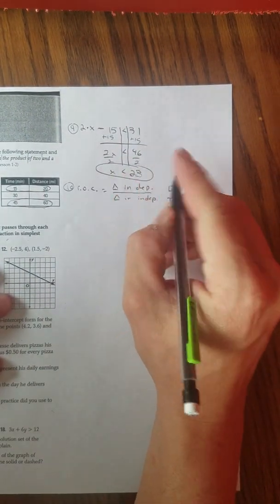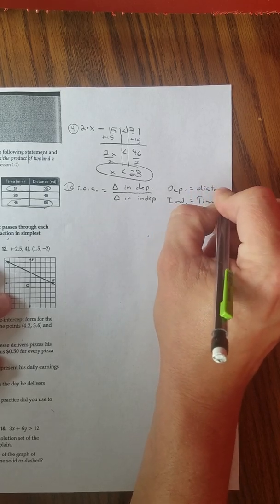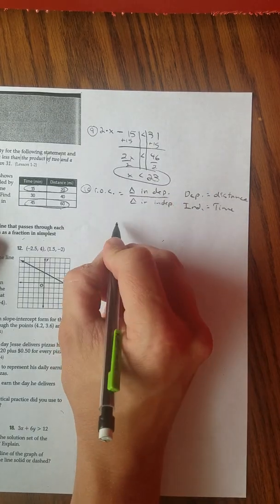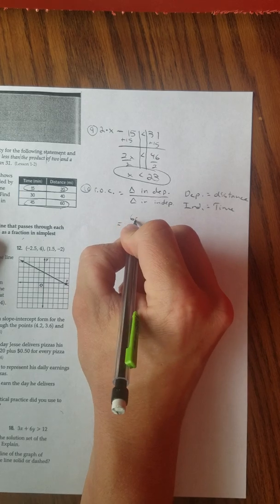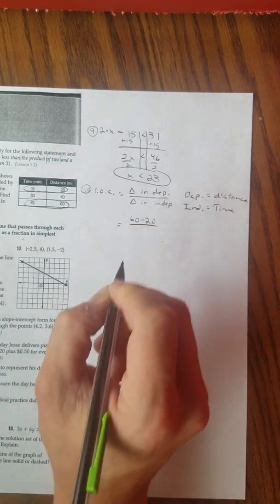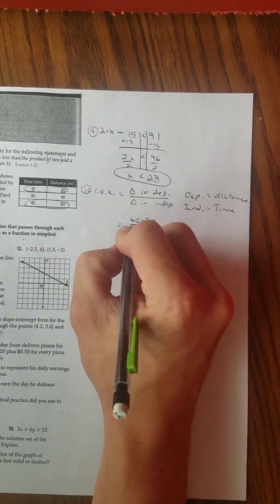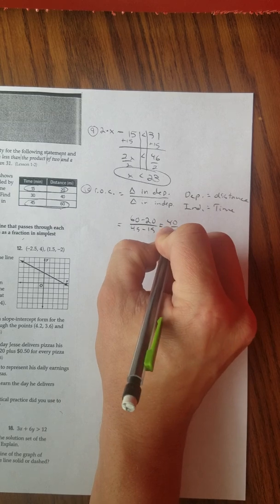Time is always independent, which means that distance, in this instance, is our dependent variable. So it's the change in the dependent variable, which is the change in distance. From 20 to 60, we can just use 60 minus 20, and then put that over the change in the independent variable. So time is 45 minus 15. We get 40 over 30.